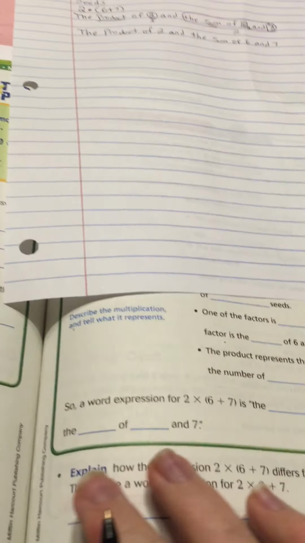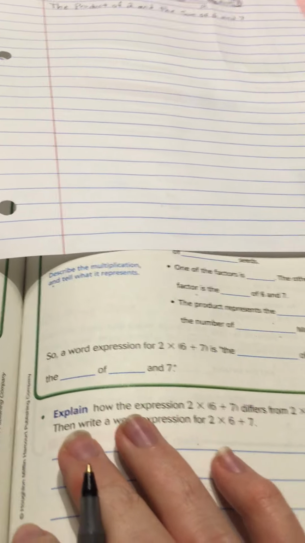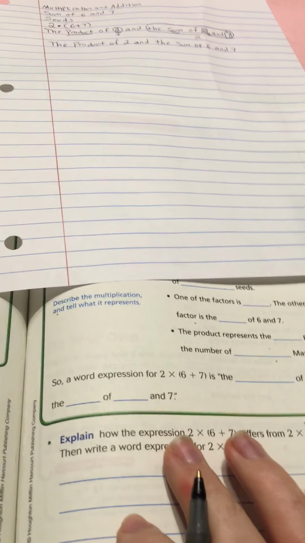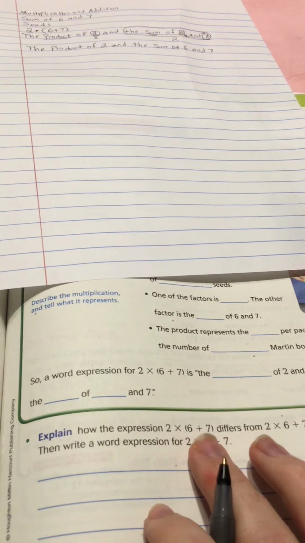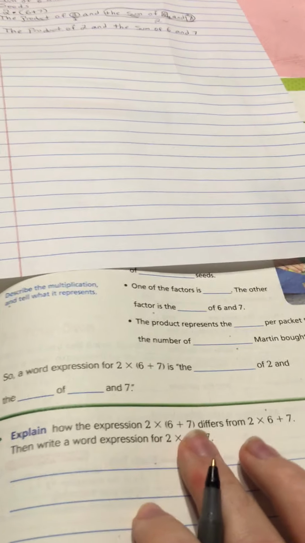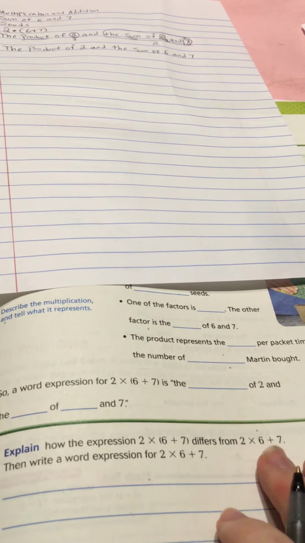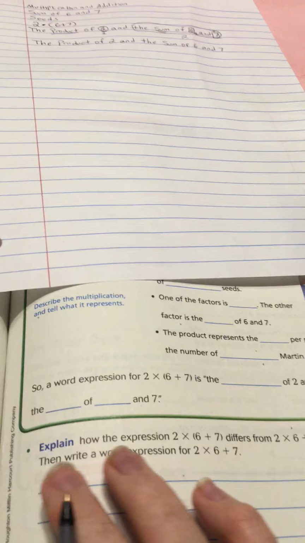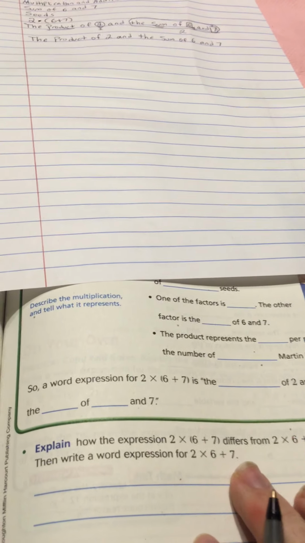So then they're asking, explain how the expression 2 times (6 plus 7) differs from 2 times 6 plus 7. Then write a word expression for 2 times 6 plus 7.